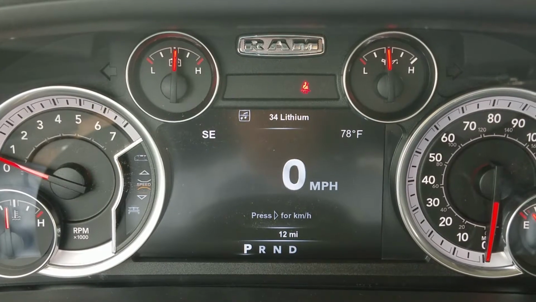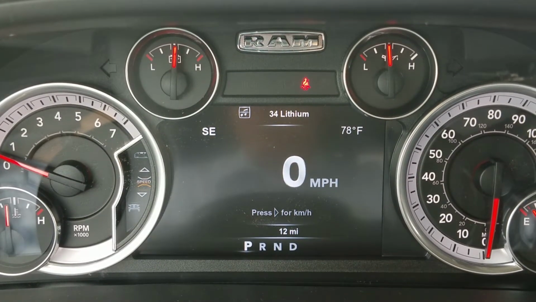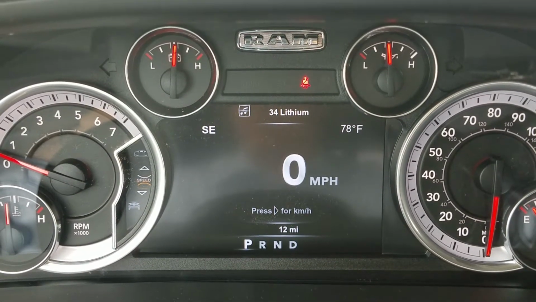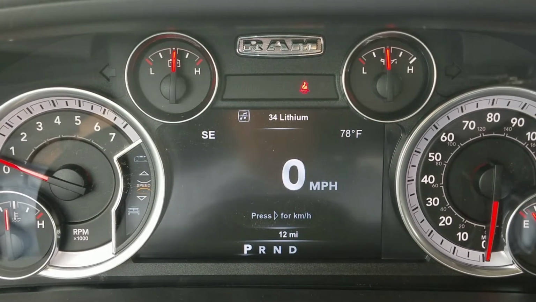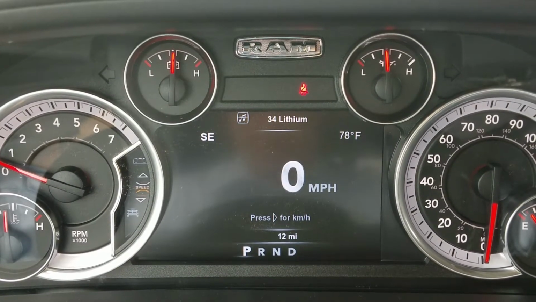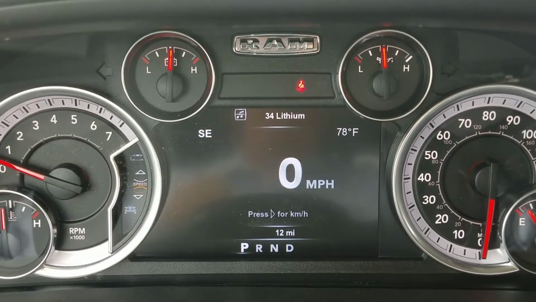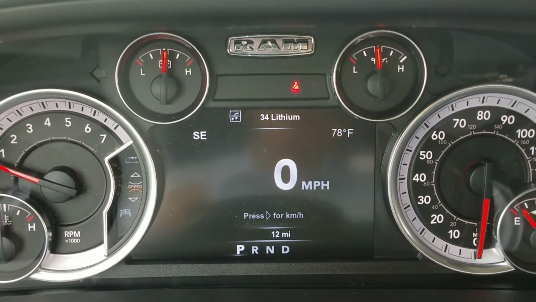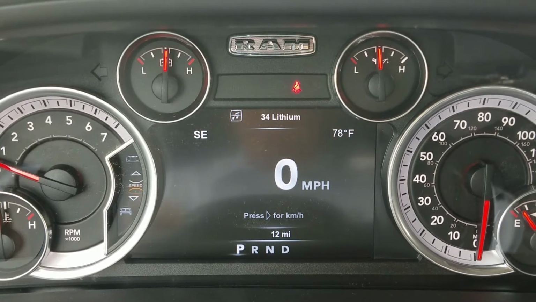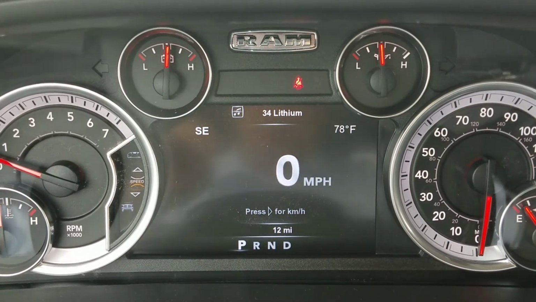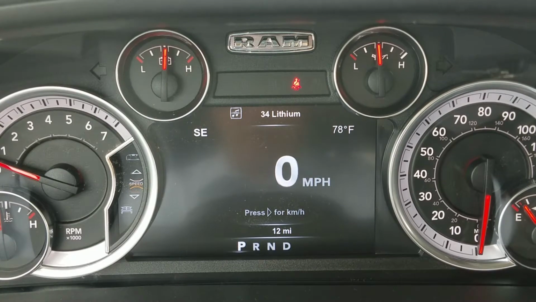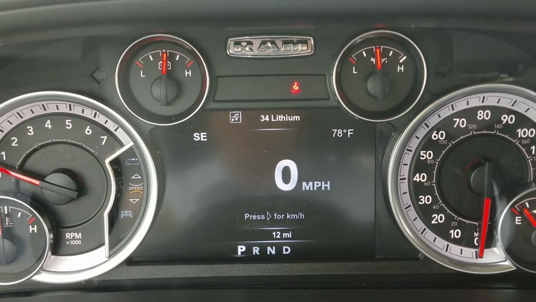Wanted to show you a couple of the little features here on the 7-inch TFT screen available here on the Ram 1500 Bighorn. This is a screen that you can configure, that you can look at all kinds of different data points about your vehicle. And this is really going to come in handy if you're going to be towing anything, because there's certain things about your vehicle that you want to know about, namely your transmission temperature and your oil temperature while you're towing.